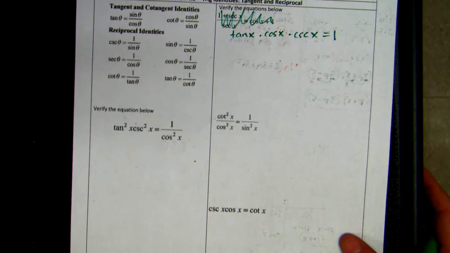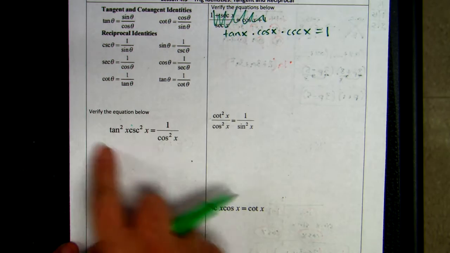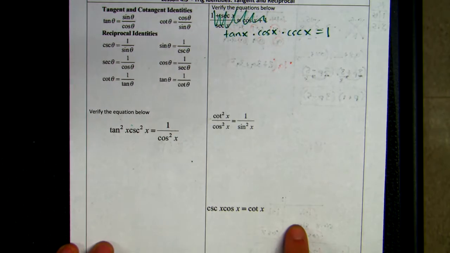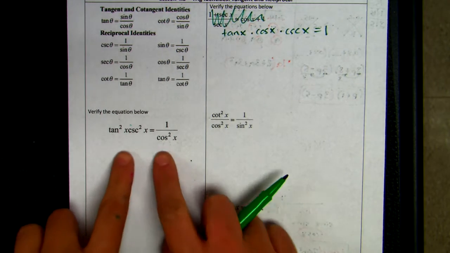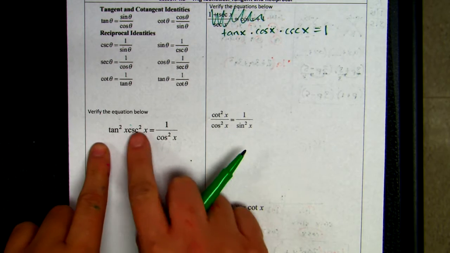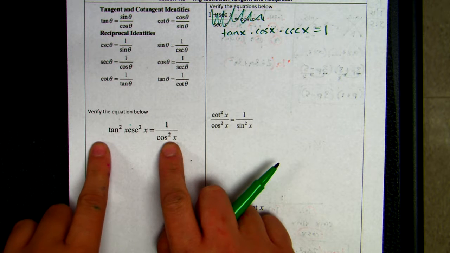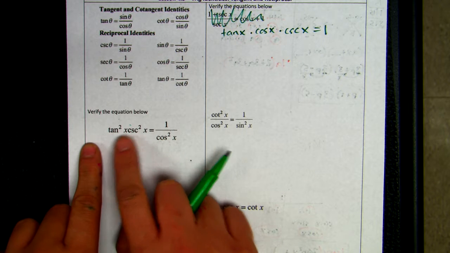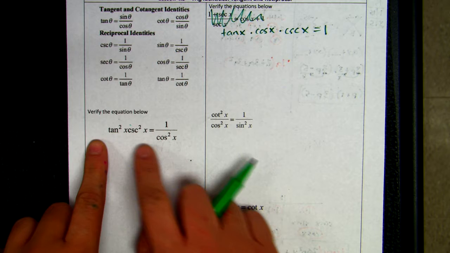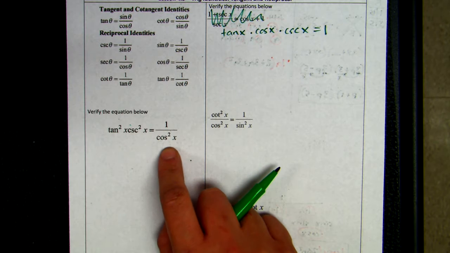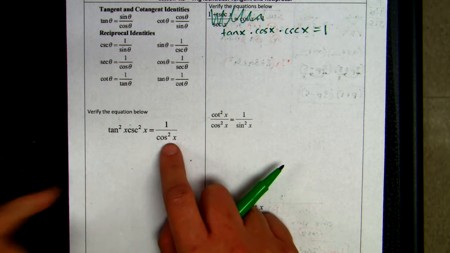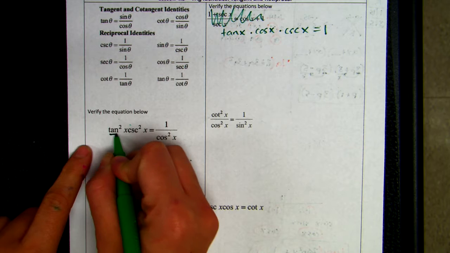Now, I know that these look really tricky, but it's all about problem solving here and rewriting something until you can get it to match the other side. Okay, so I'm going to go through this one first, and then these 3 will be your responsibility. So if I'm looking at this one, what's throwing me off right now is I see these squareds. Okay, so I've got tangent of x and cosecant of x, and I want it to look like 1 over cosine squared of x. Okay, so what I'm going to do, I'm going to look at tangent squared of x first.